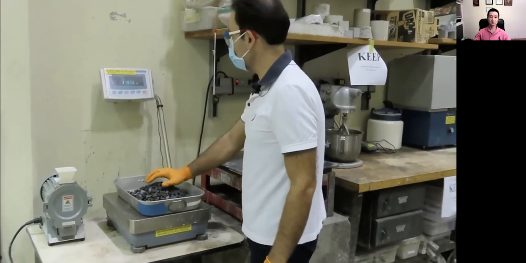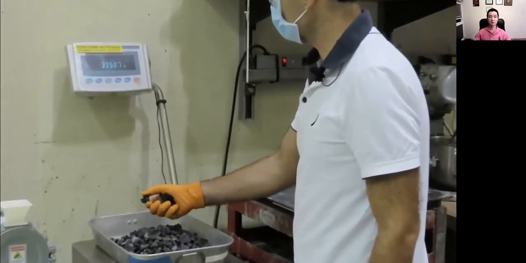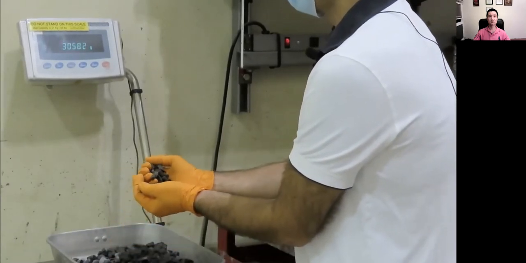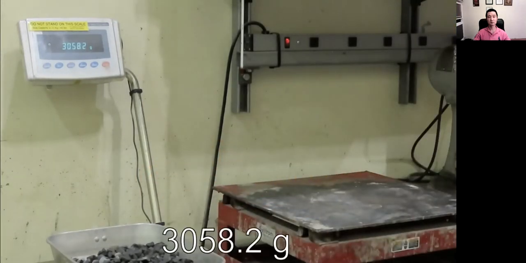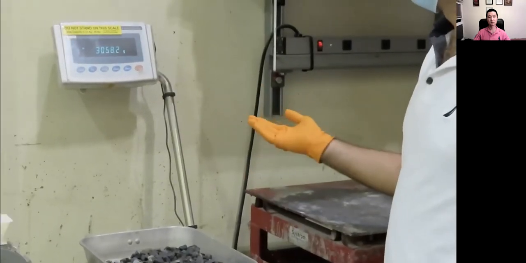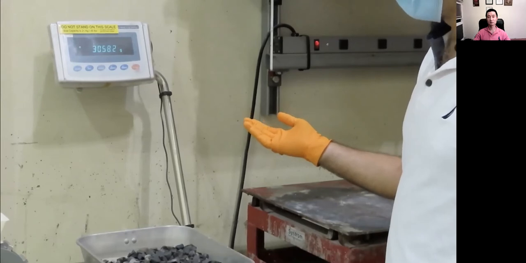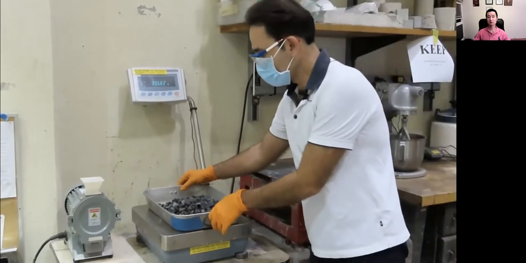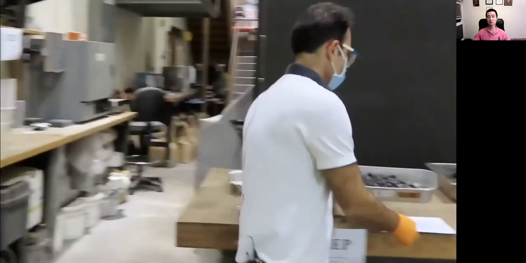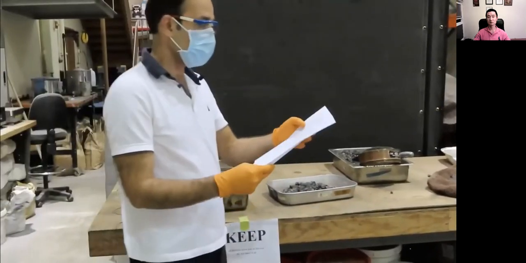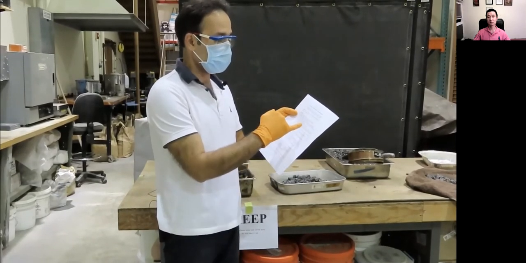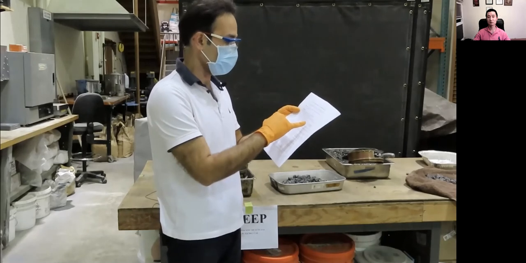So I need more than 3,000, so it is not that important to be right on 3,000. Just you need to write down this number, whatever it is, as the weight of the sample in SSD conditions. So write down 3058.2 gram. The weight of my coarse aggregate sample in SSD condition. And according to the instruction, write it down as parameter B. So write down B equals whatever you saw on the scale.